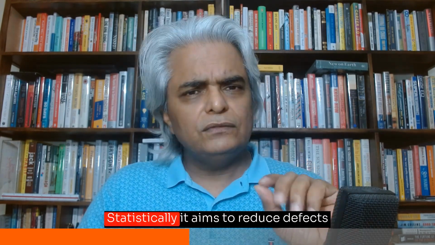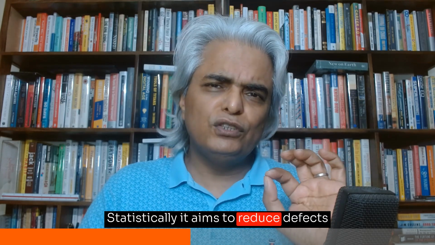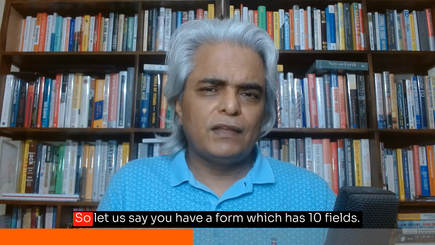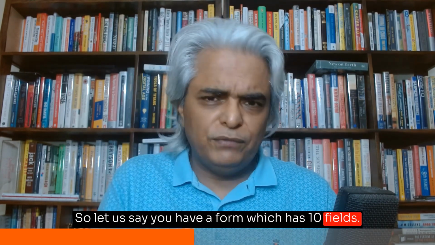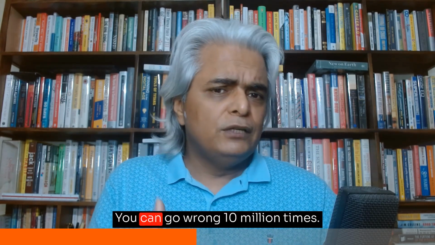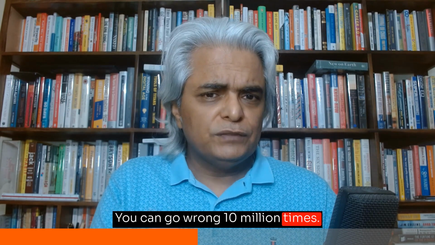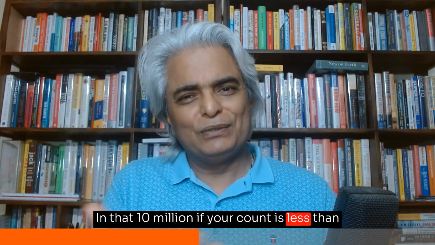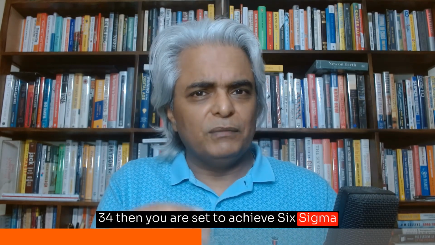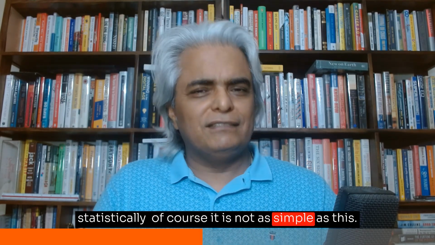Statistically, the method aims to reduce defects to 3.4 or less per million opportunities. Let us say you have a form which has 10 fields, and you have a million forms, which means you have 10 million fields to fill. You can go wrong 10 million times. In that 10 million, if your error count is less than 34, then you are set to achieve Six Sigma statistically. Of course, it is not as simple as this.